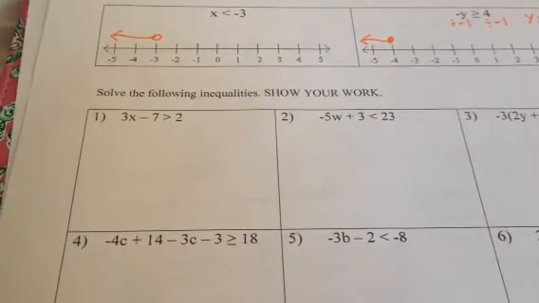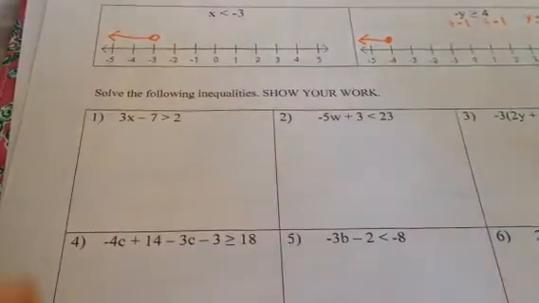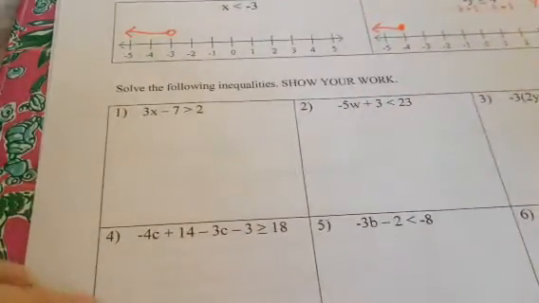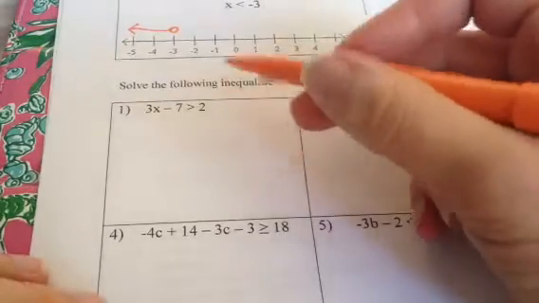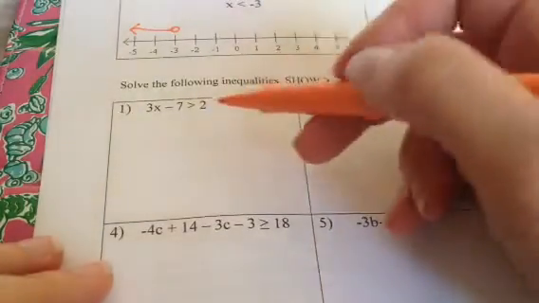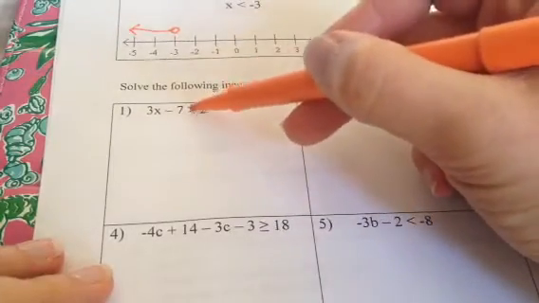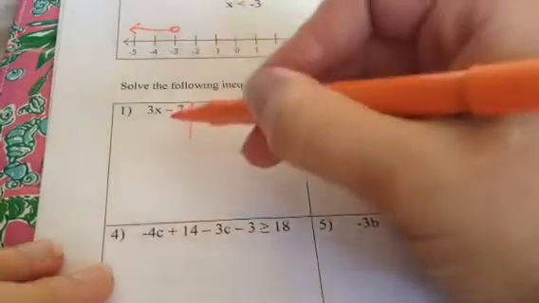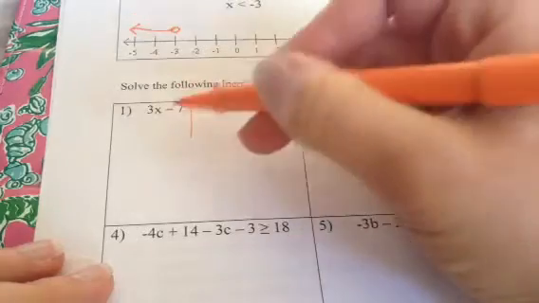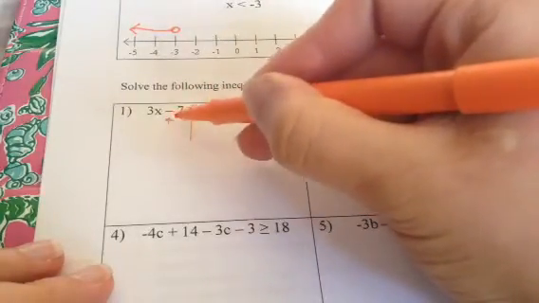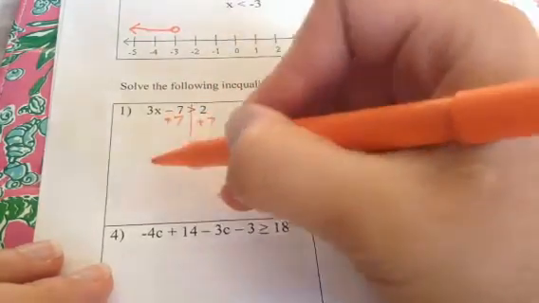Okay, the next 6 problems are just a review of how to solve basic inequality expressions, or basic inequality equations. So you're going to set them up and solve just as if it was a regular equation, but the only difference is our inequality sign here. So we just draw the line like we normally do, and then we want to get the 7 to the other side. So we're adding 7 to both sides.